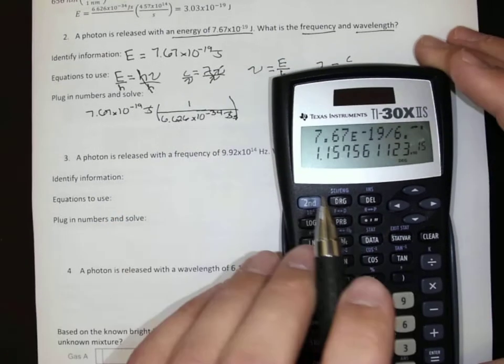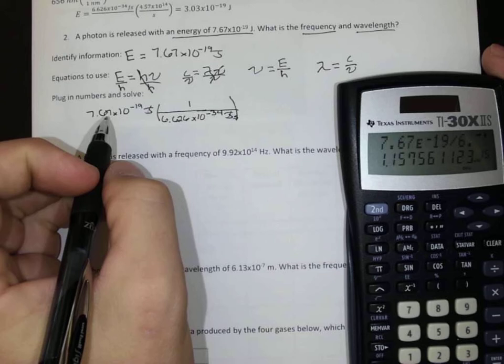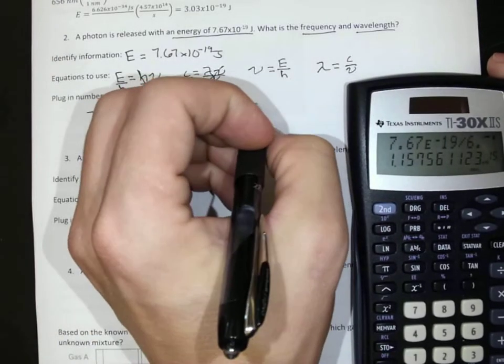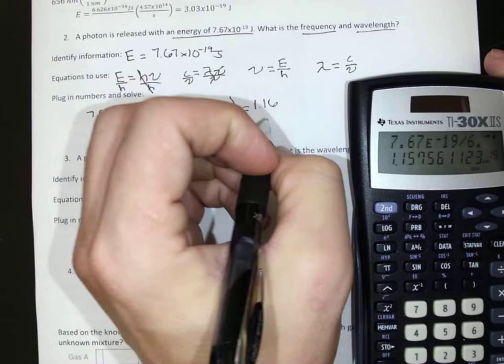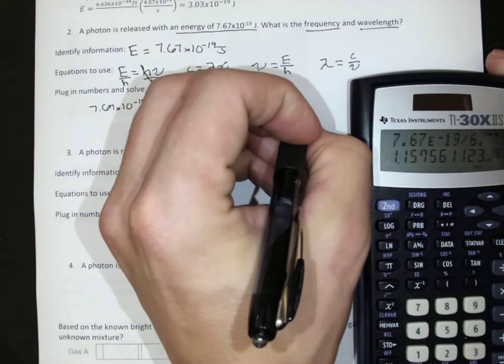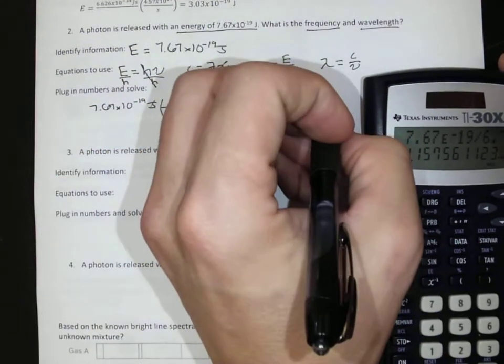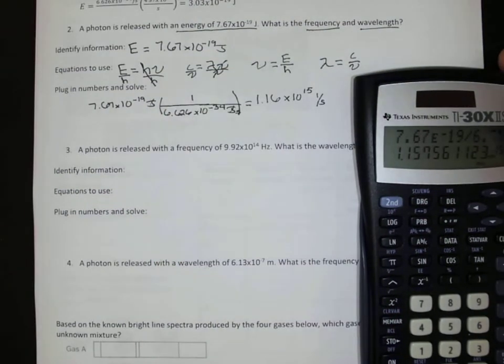When I do that, I have 1.157, so I will round that. Since I have 3 digits here, I'm going to have 3 digits for my answer. I have 1.16 times 10 to the 15th, and that is per second. So I'll leave that as 1 over seconds.